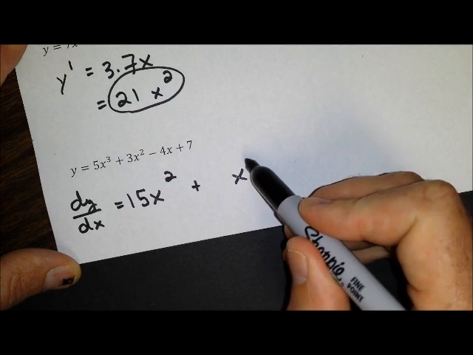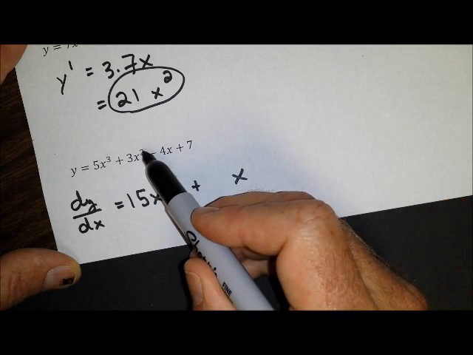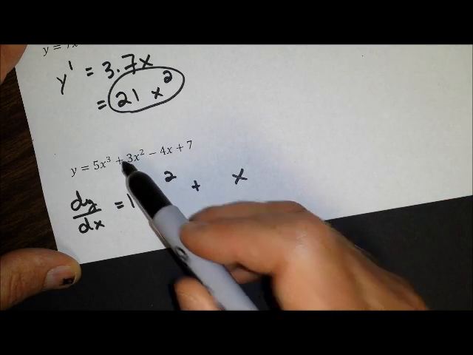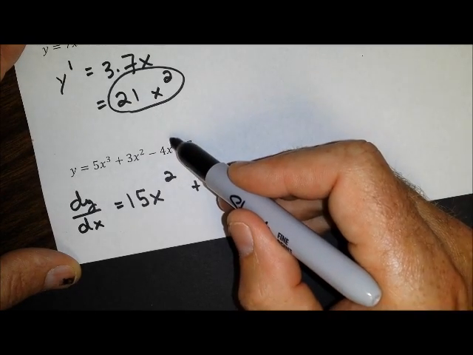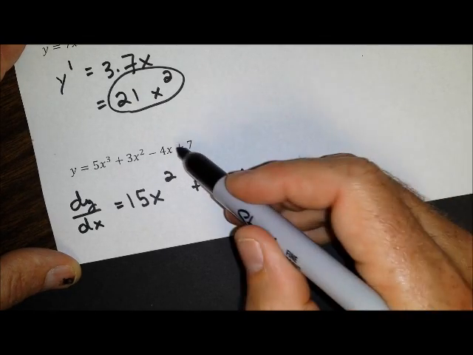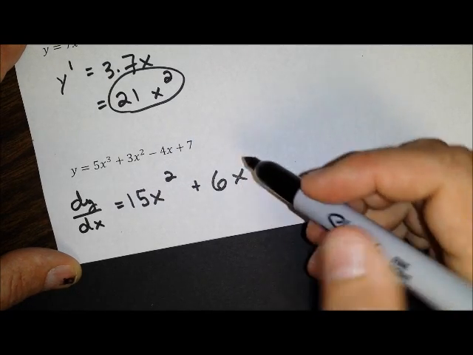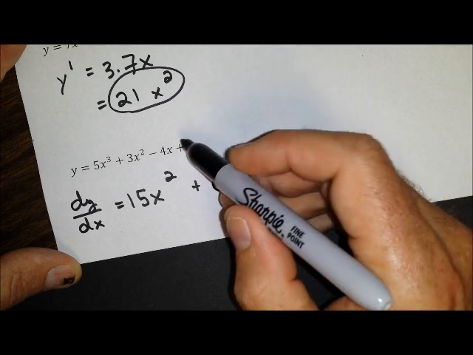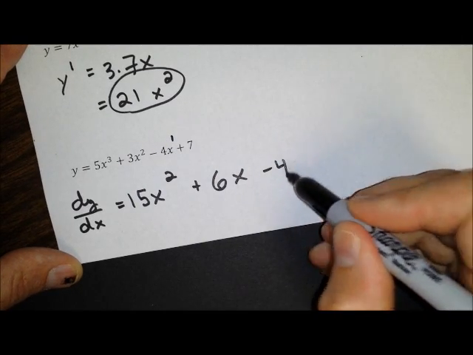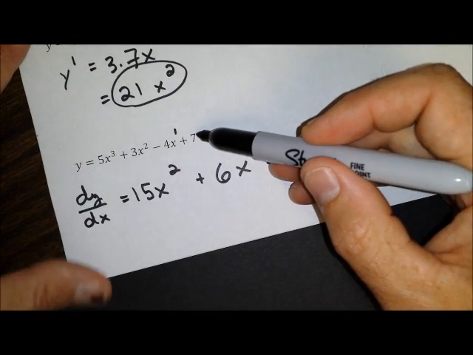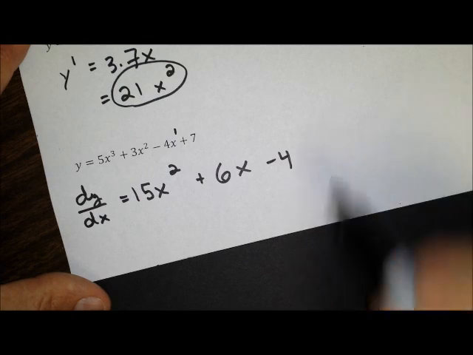Plus, drop this exponent by 1. Now it's down to a 1. I'm not going to write that. And then we'll bring this exponent out front as a multiplier times 3, 6. Take the derivative of this term: drop this by 1 degree. It's x to the 0 power, which is 1. And bring the original exponent, which is a 1, out front as a multiplier, negative 4. And we know the derivative of a constant is 0. I'm not going to write that, plus 0.